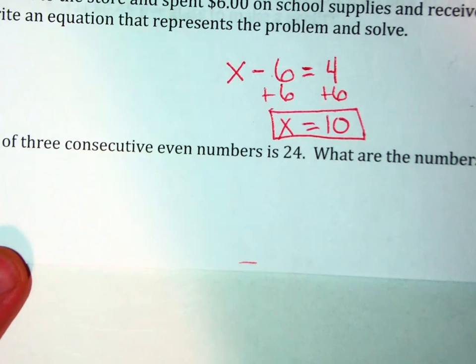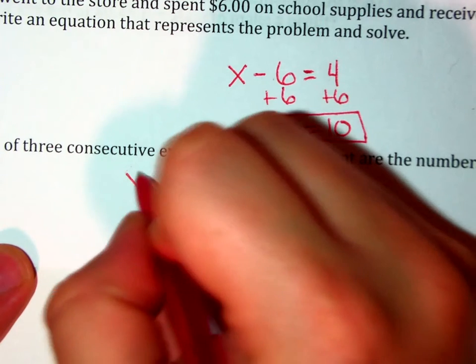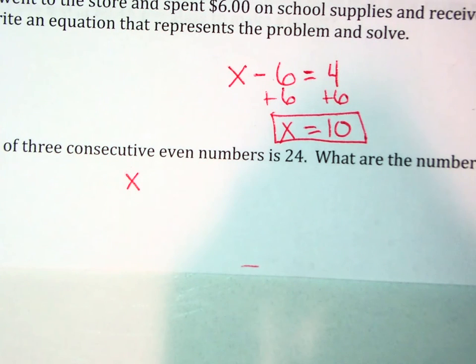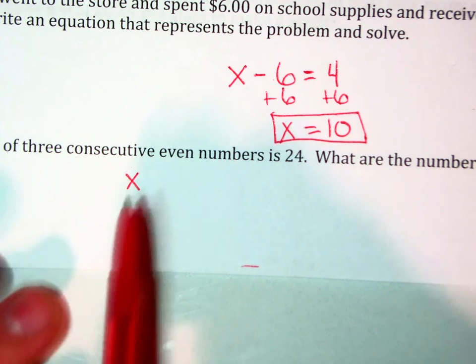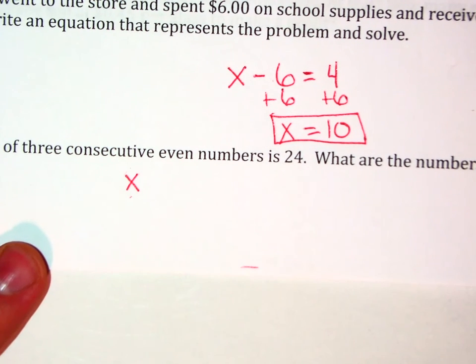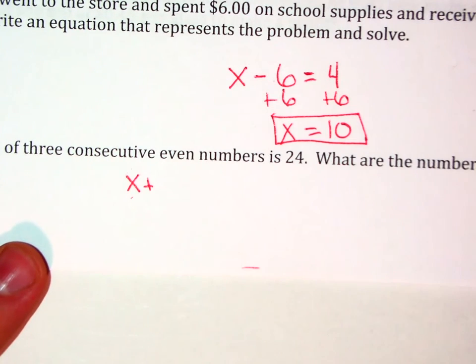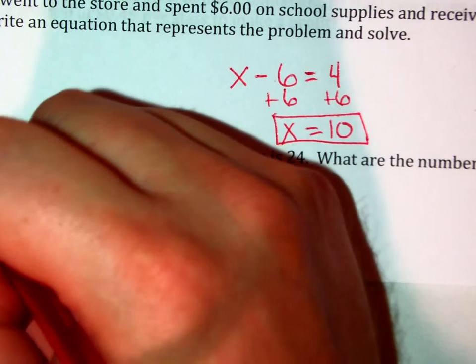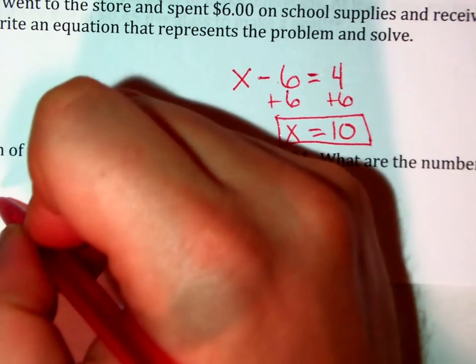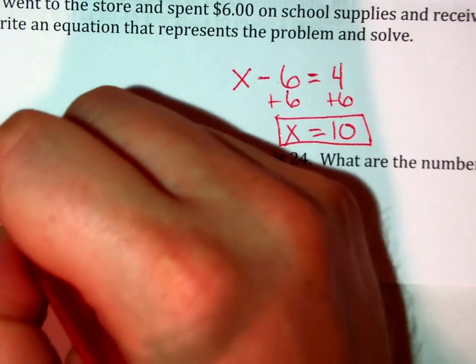Number 19 says the sum of 3 consecutive even numbers is 24. What are the numbers? Well, we're trying to look for what our first term is so that we can use that to help us figure out what the rest of my terms are after that. So if I have one random term that would be an even number, and I'm looking for it using the variable x, then I would know my next even number logically. If I have 2 as my first term, then I would have 3, then I would have 4. So 2 plus 2 would be my next term.